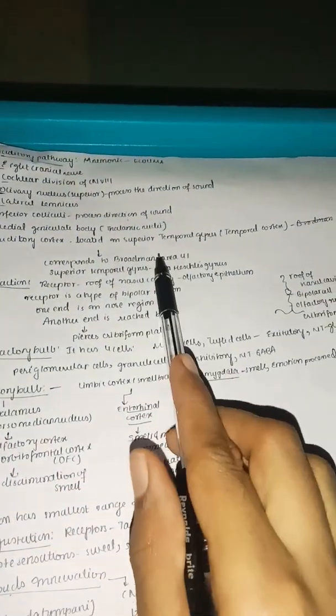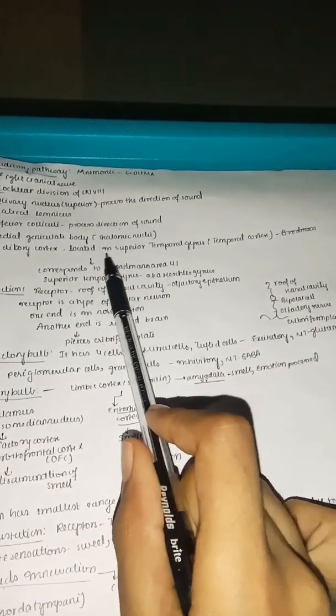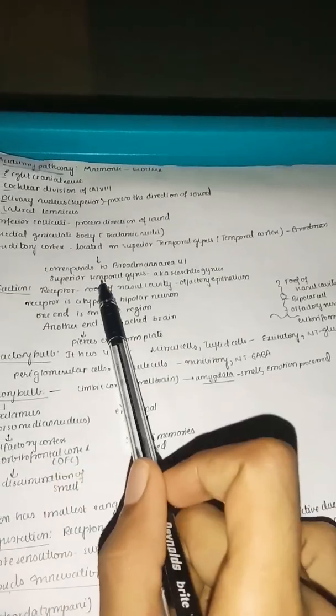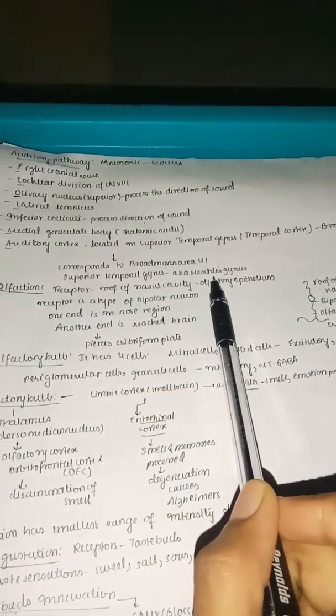And you can see the superior temporal gyrus, which corresponds to Brodmann areas. Already we discussed Brodmann areas in the somatosensory cortex. So Brodmann area 41 mainly belongs to the superior temporal gyrus. And this superior temporal gyrus is also known as Heschl's gyrus.